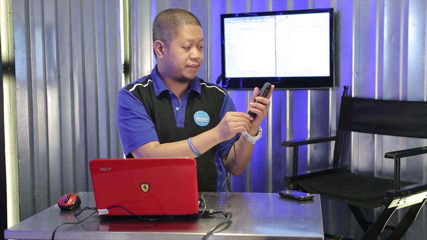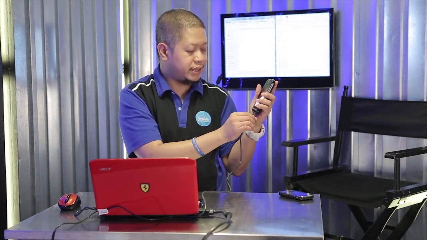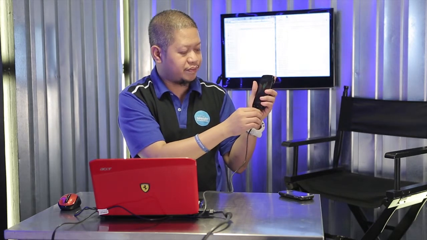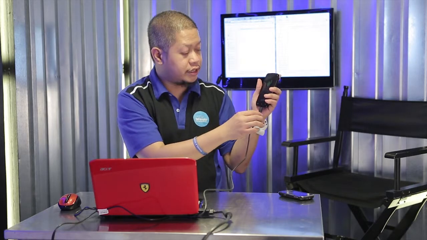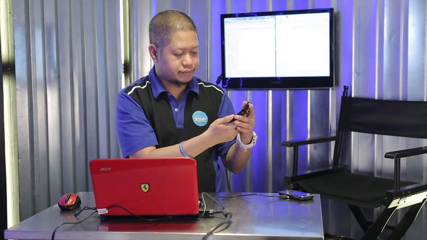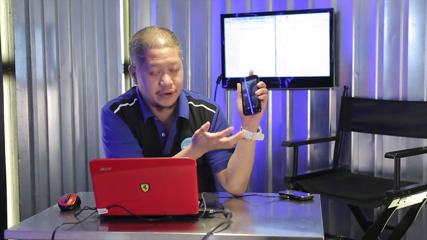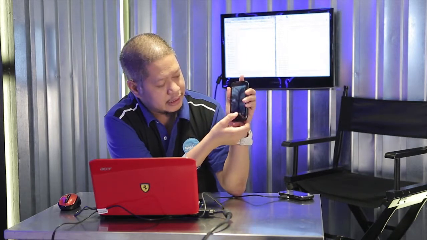Be aware it might corrupt your SD card. Most of the time it doesn't, but for those who want to be on the safe side, turn off USB storage. It's off now. I'll disconnect it. And I'll wait for the SD card to stabilize.